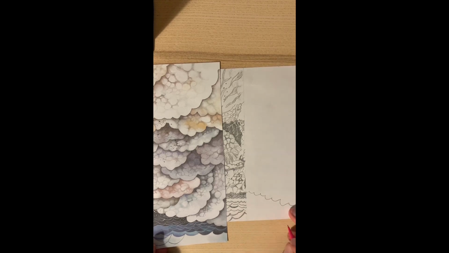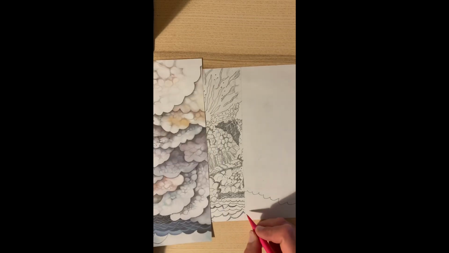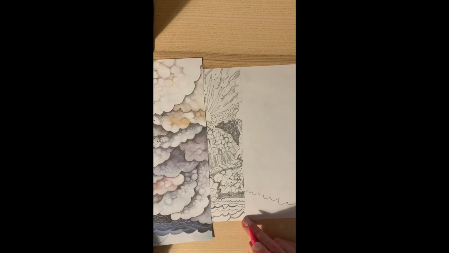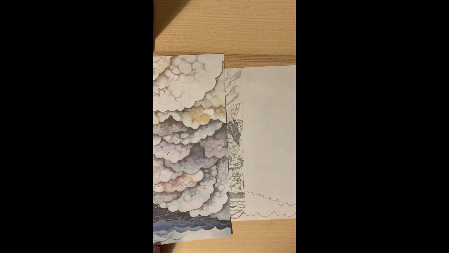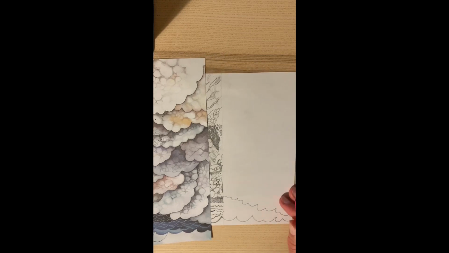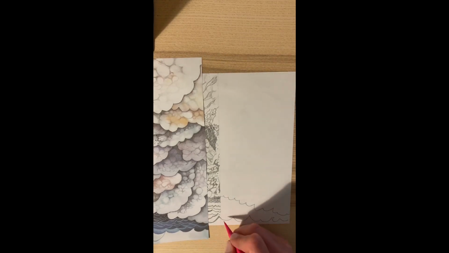And then I'm just going to put the waves in from the water. I'm going to make sure I bring it across from this wave. So I'm going to come down a little bit and then up. There we go. And then some of the waves on top, like we've done before, where they almost follow.